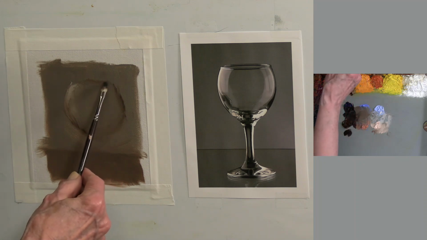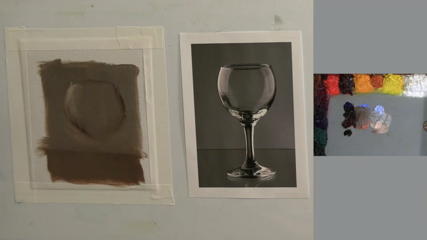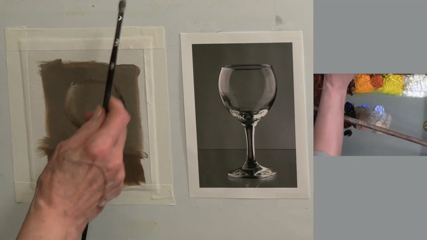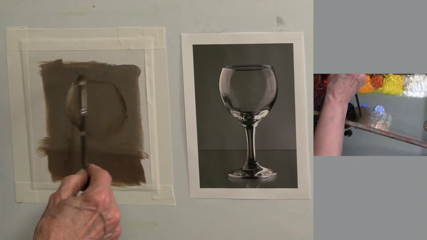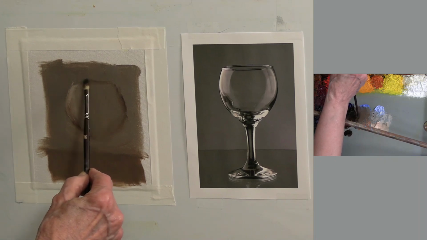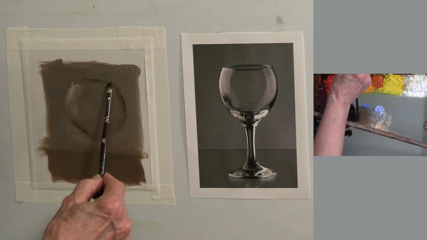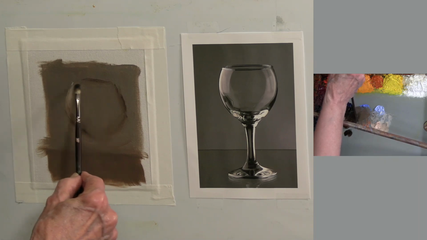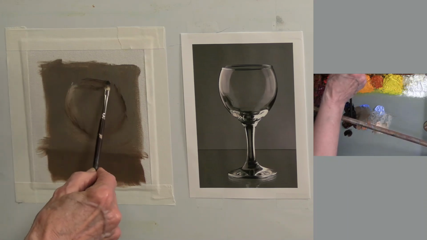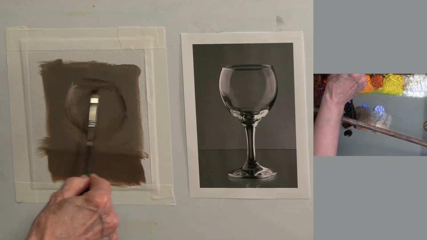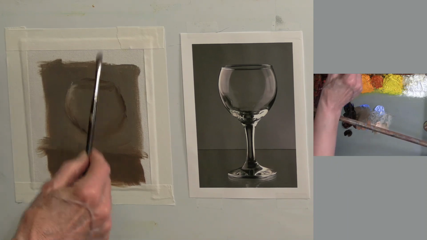Here we go. Let's see if this will help. All right, we'll go this way, and then we'll come this way. We don't need the whole thing there, just a little bit. Then come this way, like this, and this way, just a little bit.